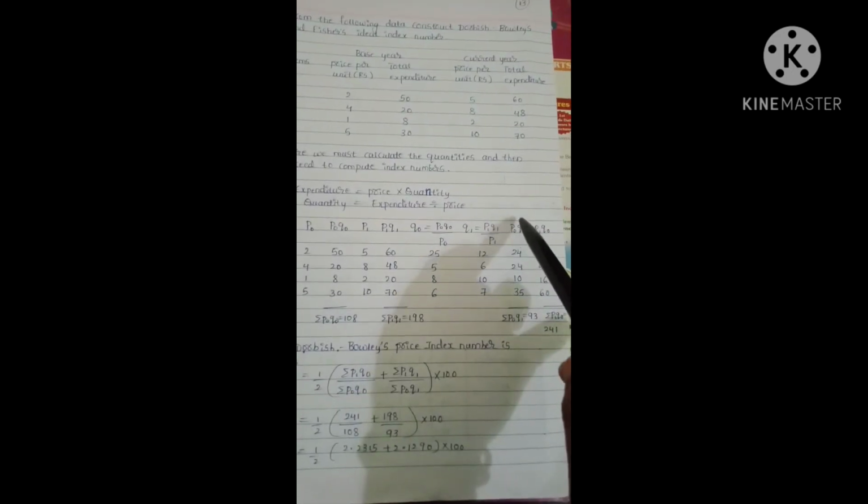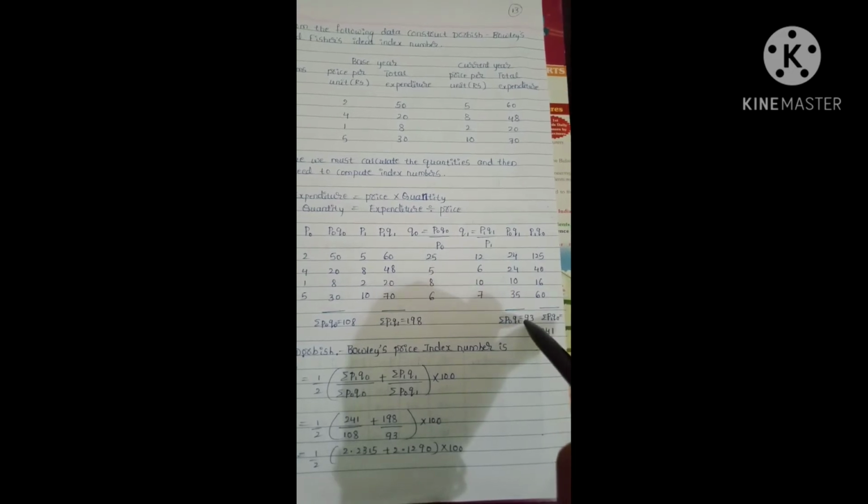Next summation of P0 Q1 means 24 plus 24 plus 10 plus 35. Then we get 93. Next summation of P1 Q0 means 125 plus 40 plus 16 plus 60. Then we get 241. This is the table we need to create.